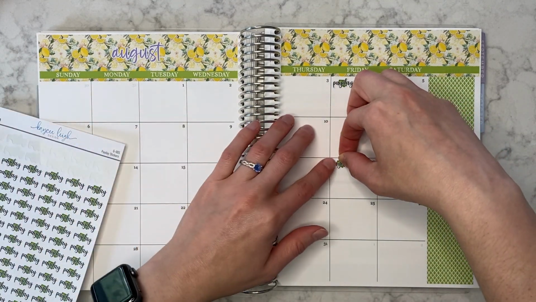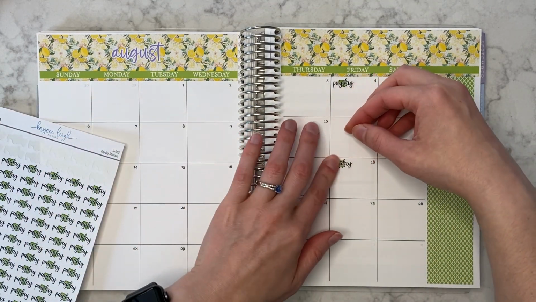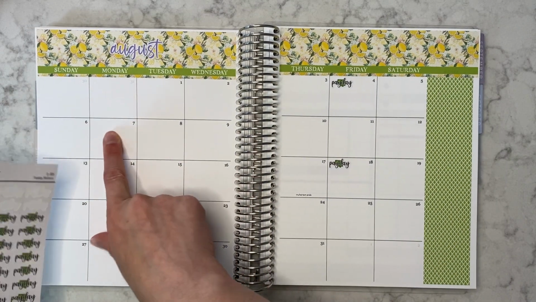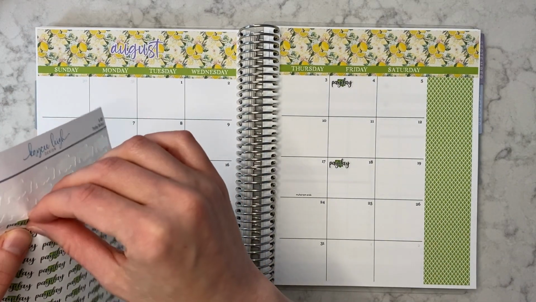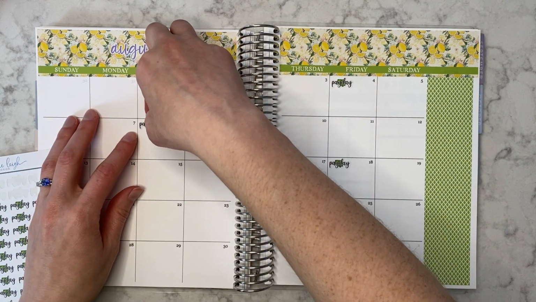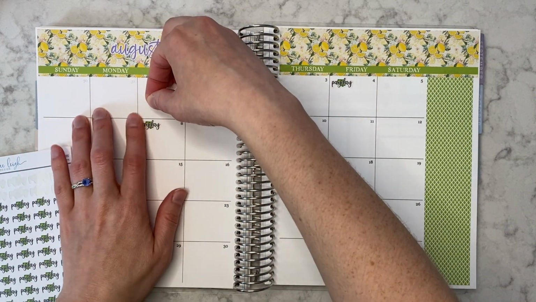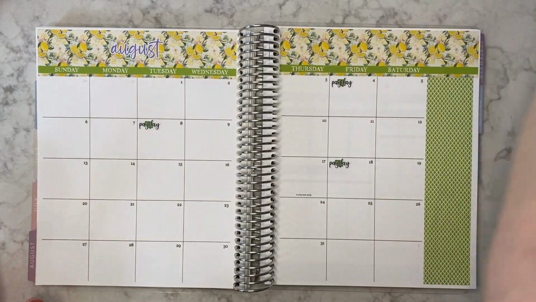And then I get paid once a month for Etsy. It's the first Monday of the month, which is the 7th. So I always put it on the 8th because it comes into my bank account the next day. So I'm going to put it here. And there's my paydays, so that's all done.